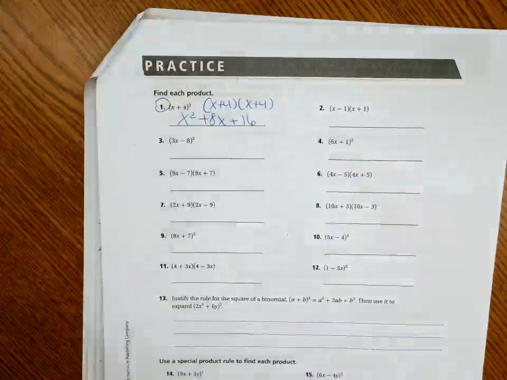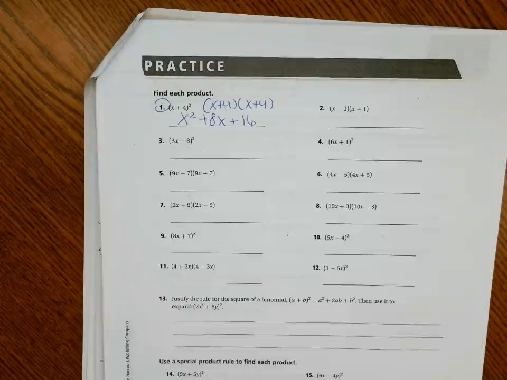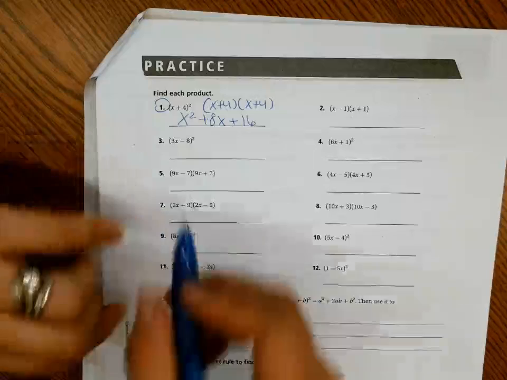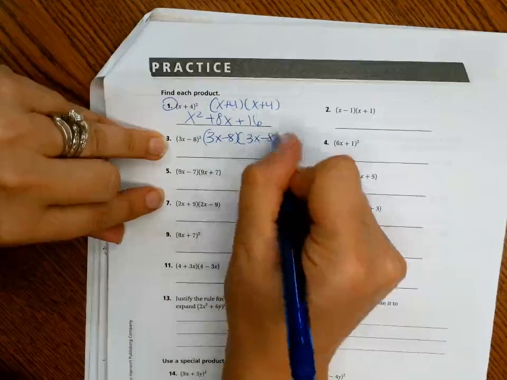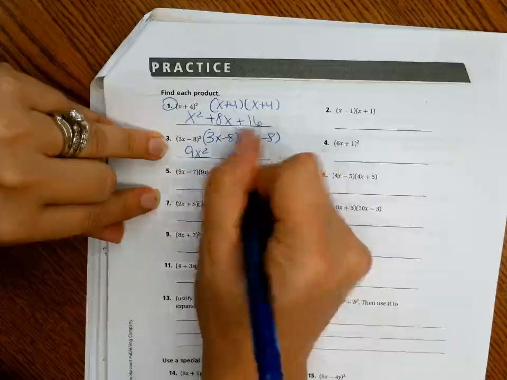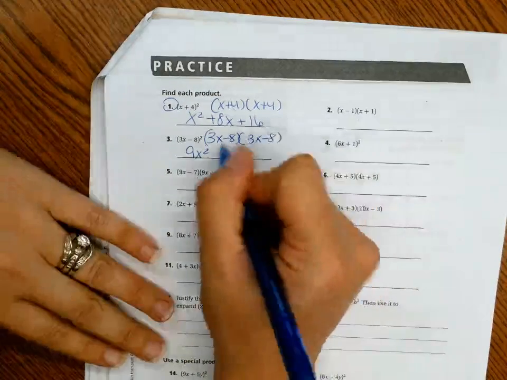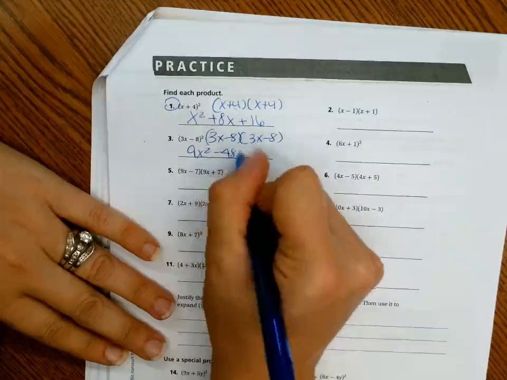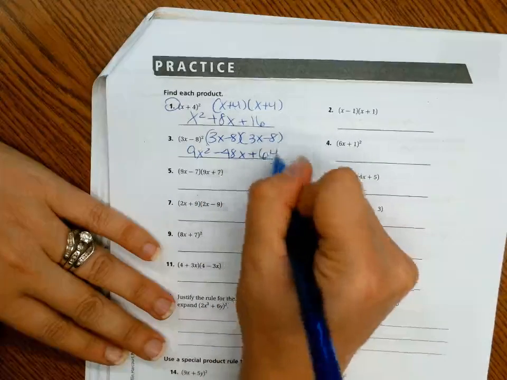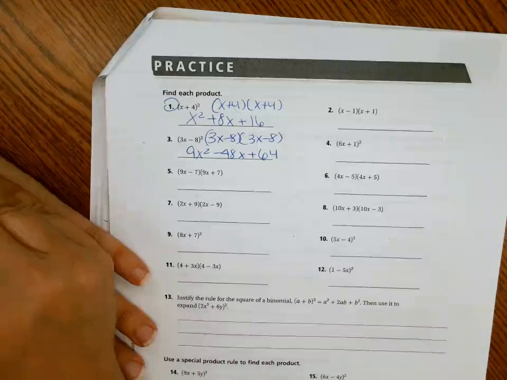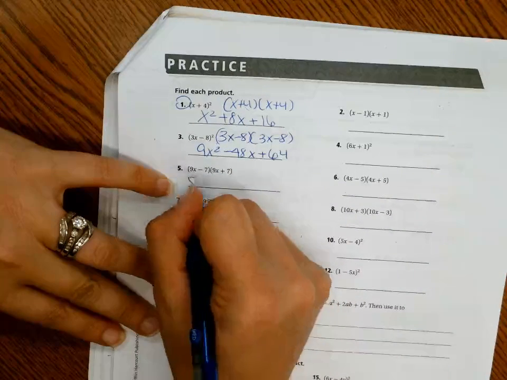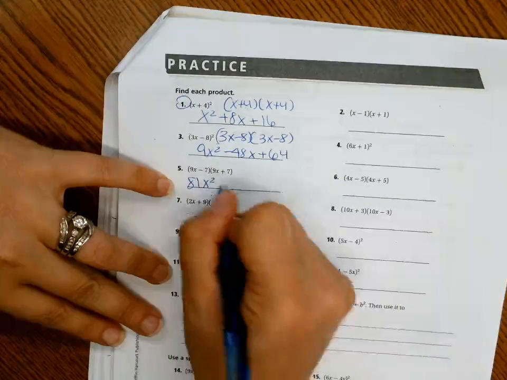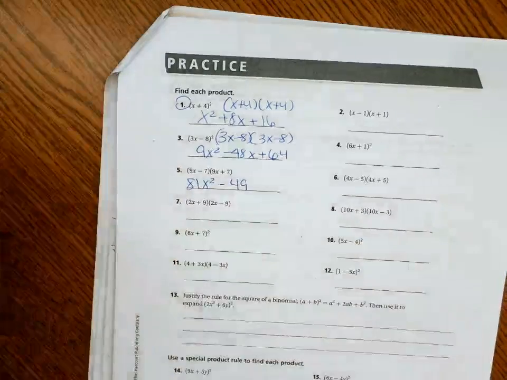Is everyone clear on that? And you see how you don't have to necessarily show those in between steps because it's a special product. How about here? This is 3x minus 8 times 3x minus 8. So that's 9x squared minus 24x, so minus 48x plus 64. This one's difference of squares, so it's the first term squared. 9 times 9 is 81x squared, minus 49, because those middle terms are going to end up canceling out.